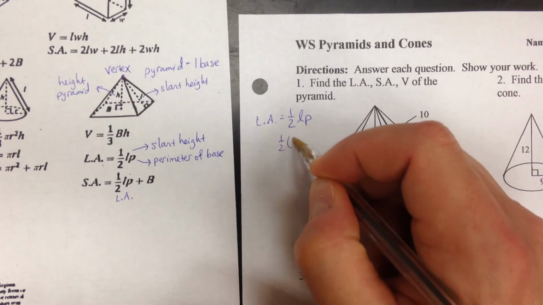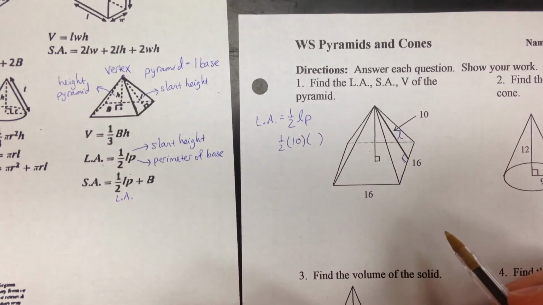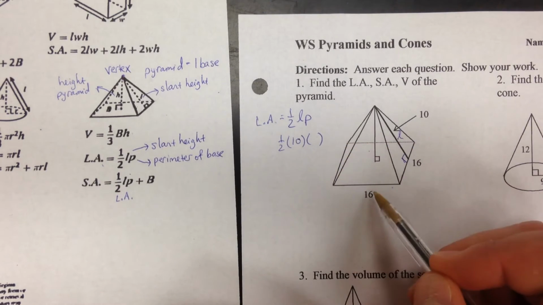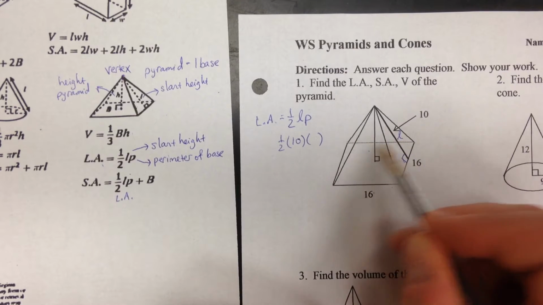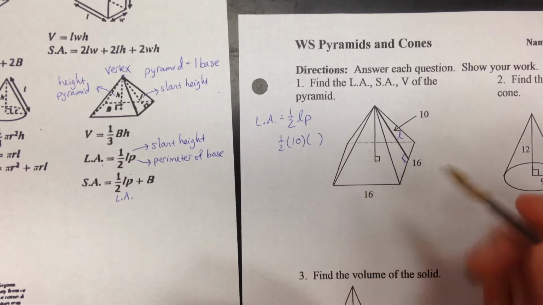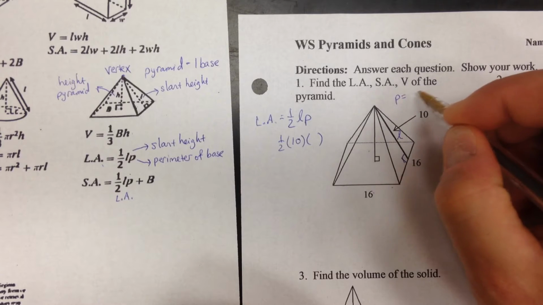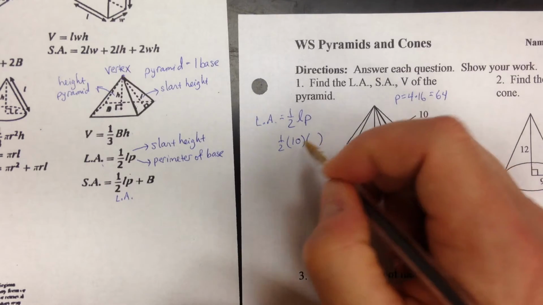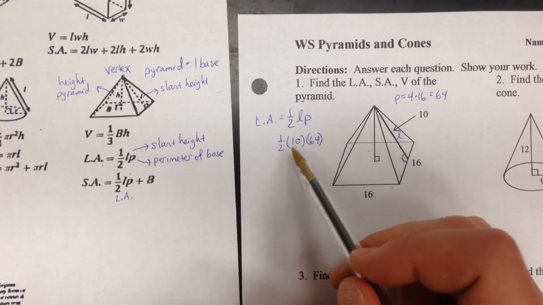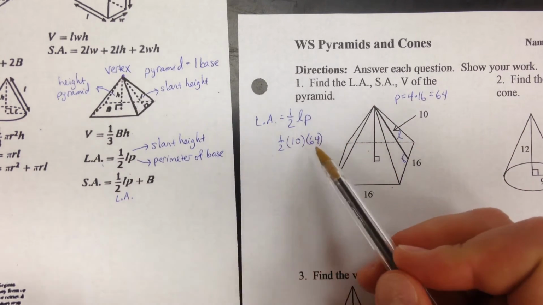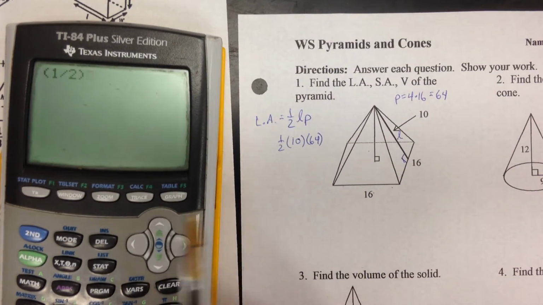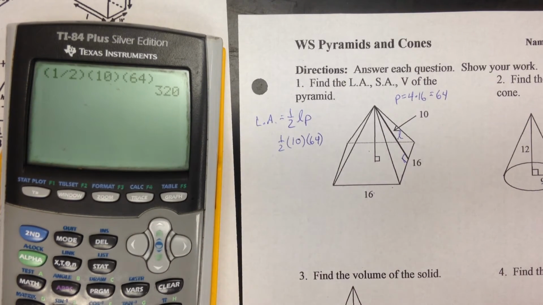So 1/2 times 10 times the perimeter of the base. Well, the base, in this case, is a square. So 16, 16, and then the back and the left sides are both 16 as well. So I'm going to write down here, P equals 4 times 16, which is 64. And we'll put that into the formula. And now we'll do 1/2 times 10 times 64. You can use a calculator. 1/2 times 10 times 64, and we get 320.